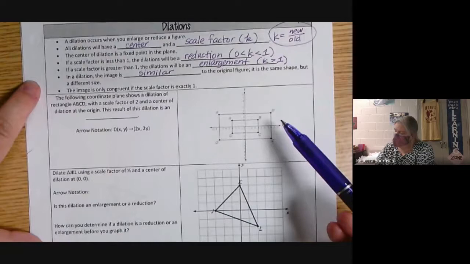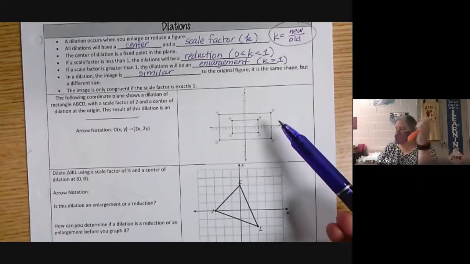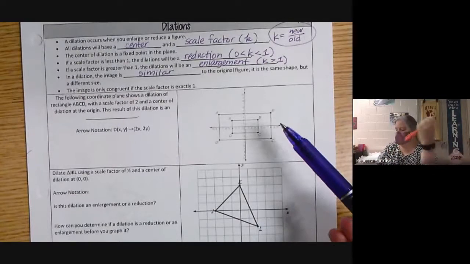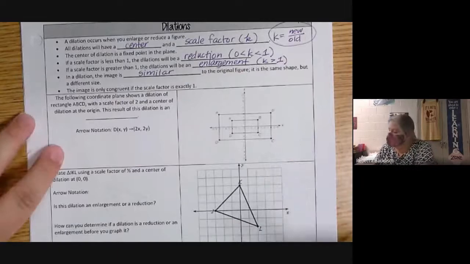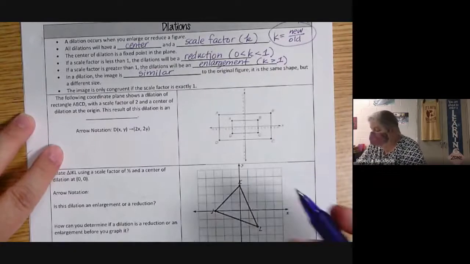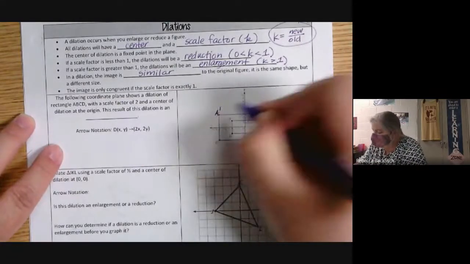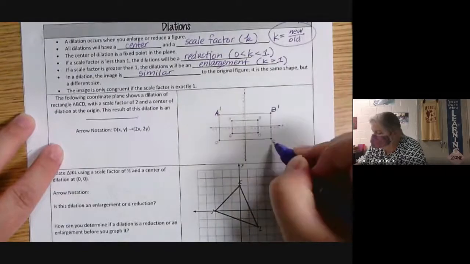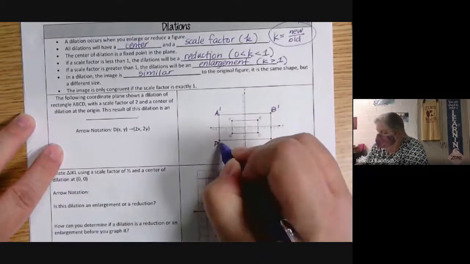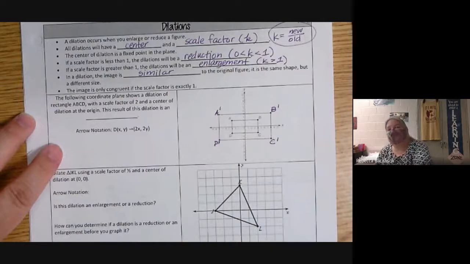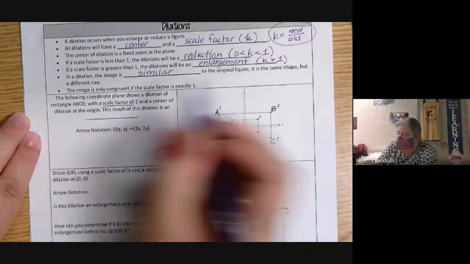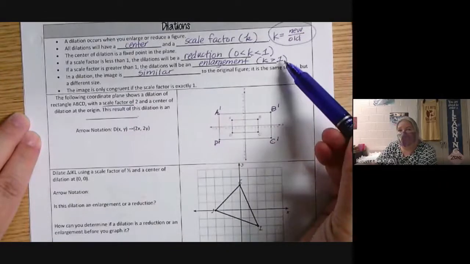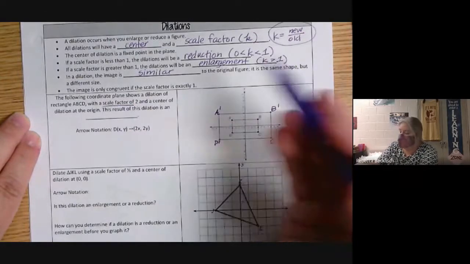The following coordinate plane shows a dilation of rectangle ABCD with a scale factor of 2 and a center of dilation at the origin. The result of this dilation is a reduction or enlargement. Which one? It's an enlargement for 2 reasons. One is you can't really see them very well, but if we could see them, we would see the primes on the bigger one, and we would say, oh, it got bigger. The other thing, though, is the scale factor. If the scale factor is 2, that is a number that is bigger than 1. So that's why it's automatically an enlargement.